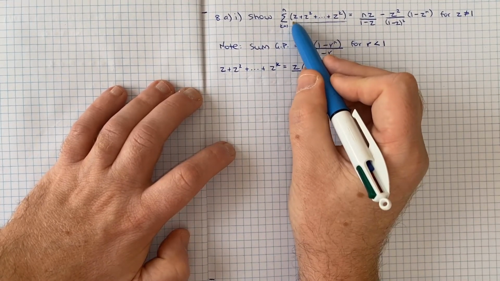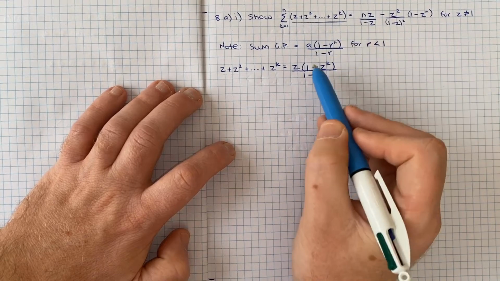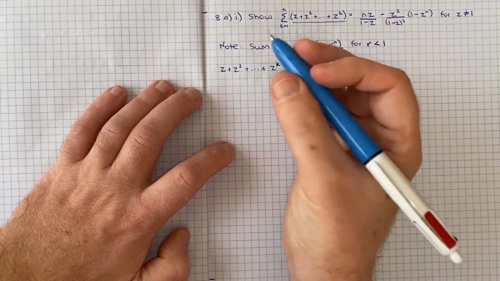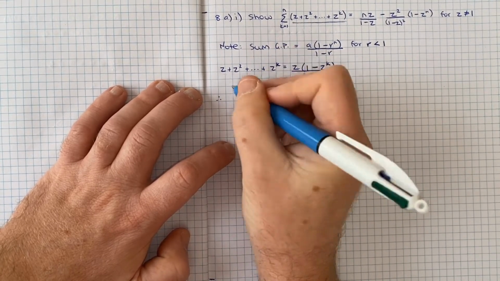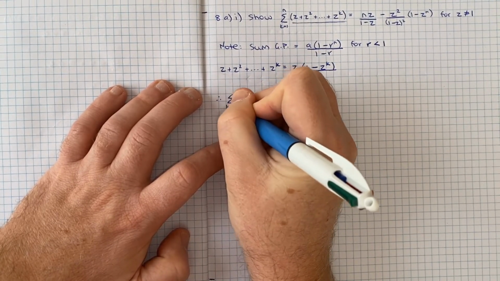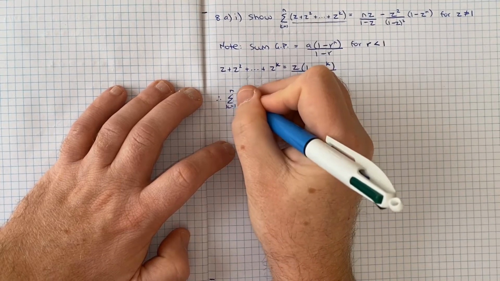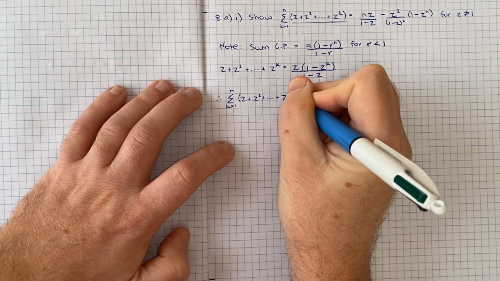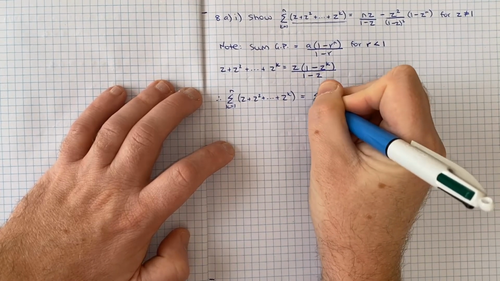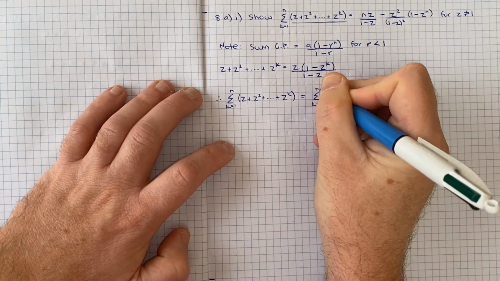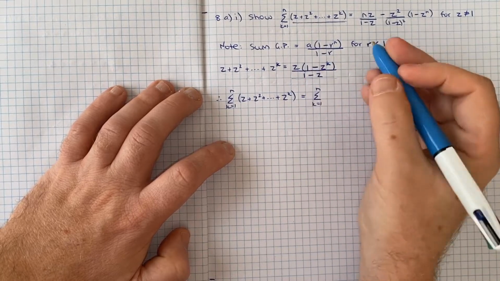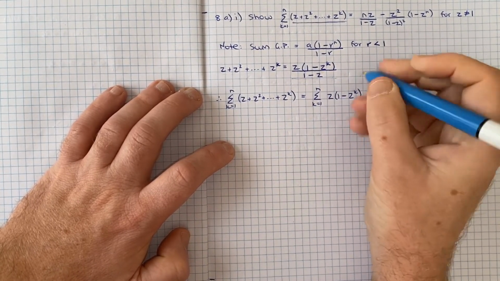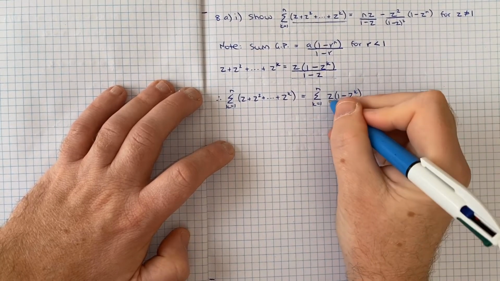We've just worked out this bit inside the summation itself can add up to this using our GP rules. So now we can say, therefore, the sum from k equals 1 to n of z plus z squared and so on up to z to the k, well, that's just equal to the sum from k equals 1 to n of this here. So let's put it in: z times (1 minus z to the k) on 1 minus z.